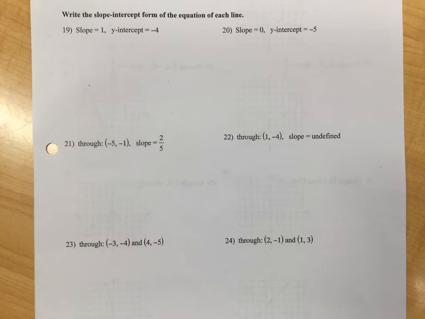This set says to write the slope-intercept form. That means they want my final answer to be in the form y equals mx plus b. And they're asking me to write an equation for each one. So make sure your final answer is an equation, not a slope or just anything else.